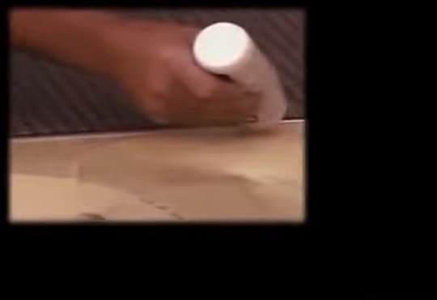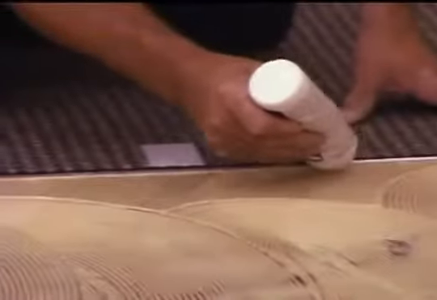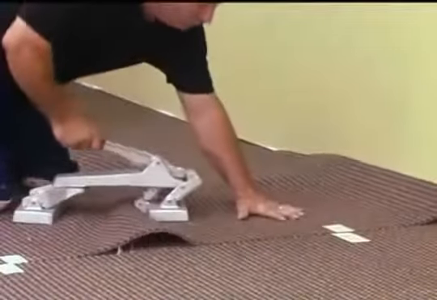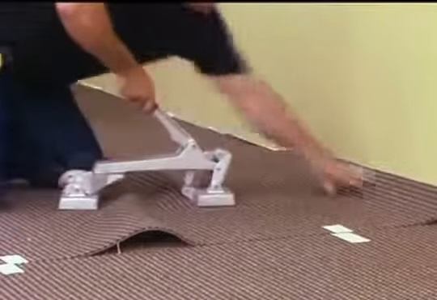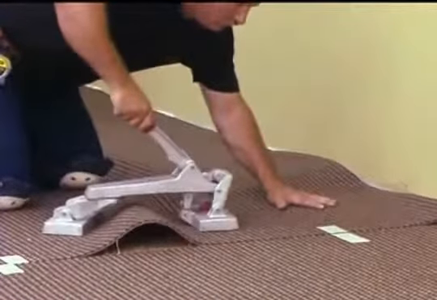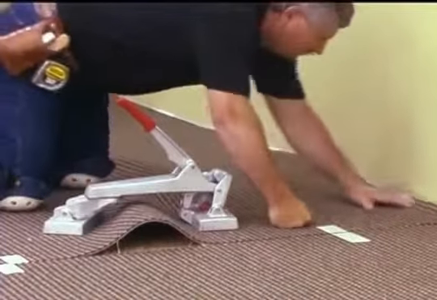Apply Shaw seam sealer to the seam edge of the carpet. Apply the sealer to the cut edge. Seam sealer is required on all of Shaw's broadloom carpet. Fold the remaining side into the adhesive. Using a mini stretcher again, pull the carpet off the wall so that the carpet butts to the wall.